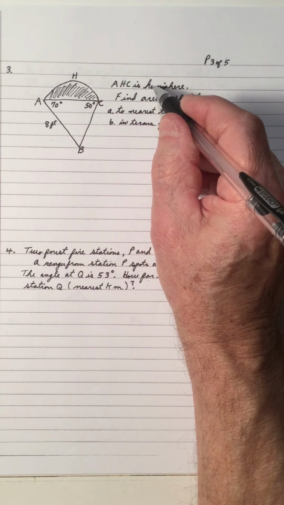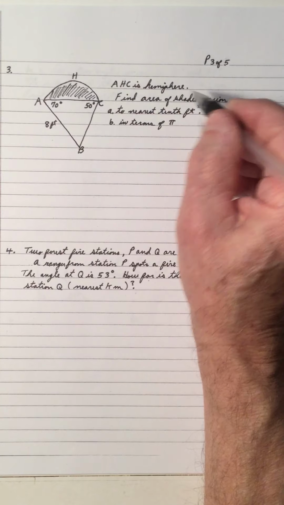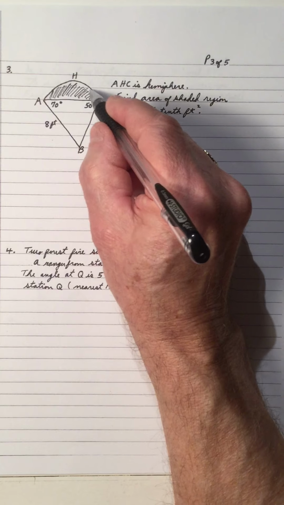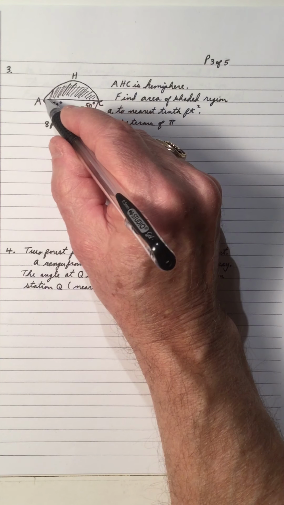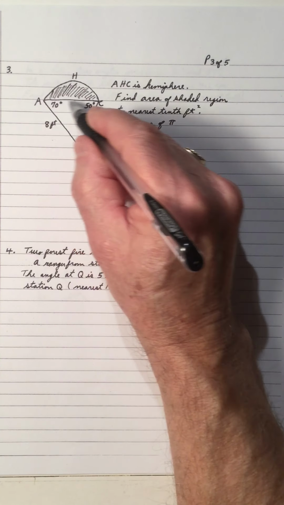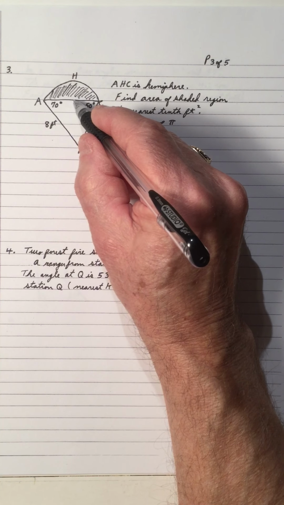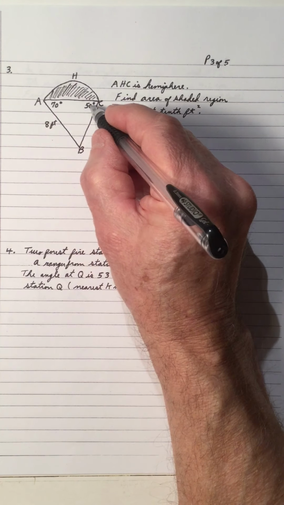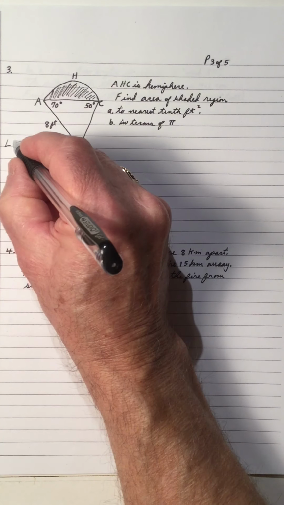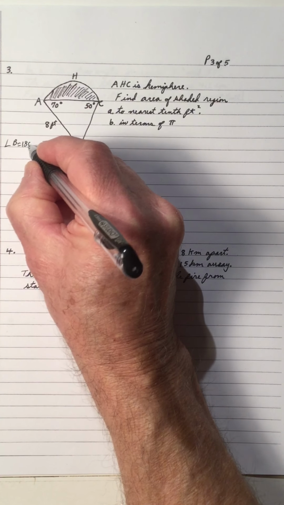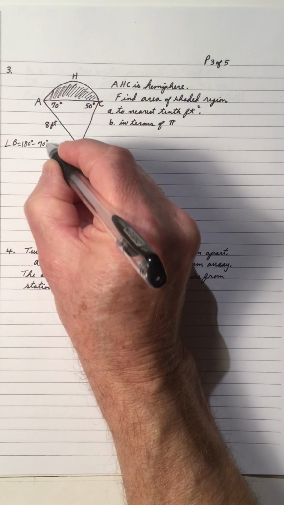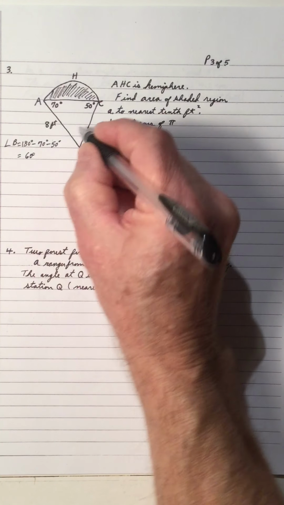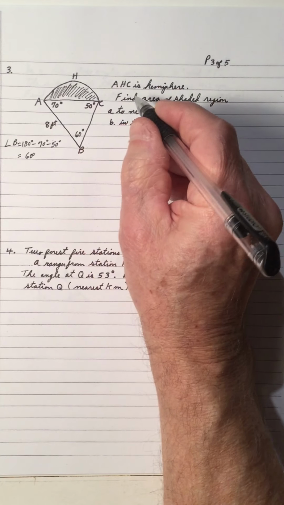So I want to get the area of the hemisphere. The shaded region is a hemisphere, so I need to get the radius of this hemisphere. In order to get that, I need to get the length of AC and take half of it to get the radius, and then I'm able to work out the area. So I have a 70 and a 50. This angle B is 180 minus 70 minus 50, and that works out to be 60 degrees. So this angle B is 60 degrees.